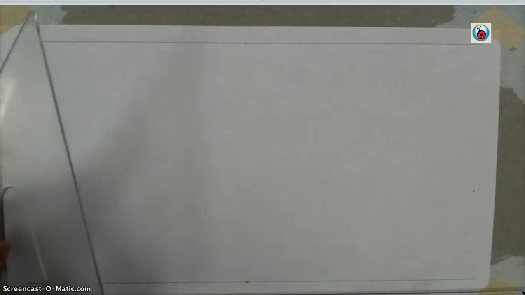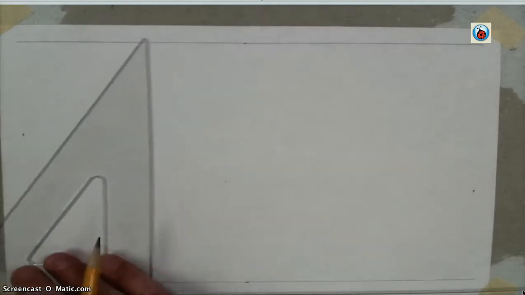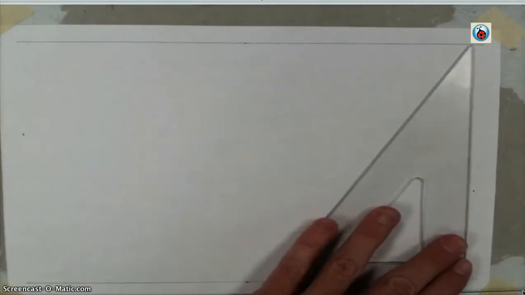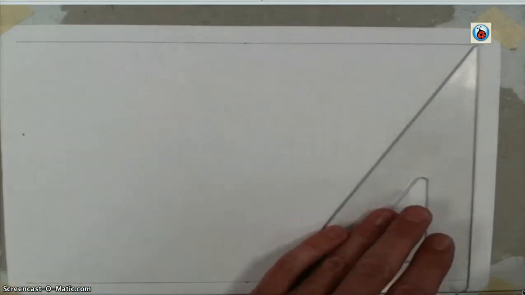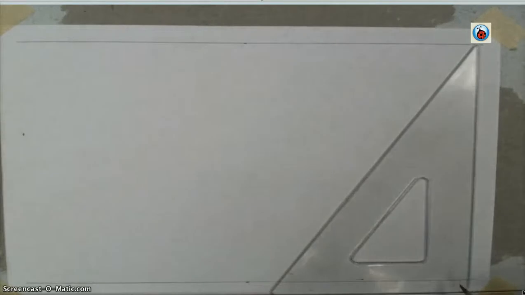Okay, so we're now ready to do our vertical lines. Vertical lines, remember, we do not take the T-square and flip it over the edge. What we're going to do is take a triangle here, line it up, and line that triangle up with our point here, making sure that it's flat on our T-square, okay?